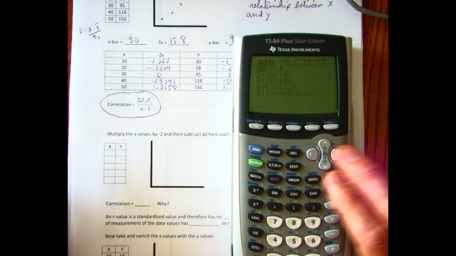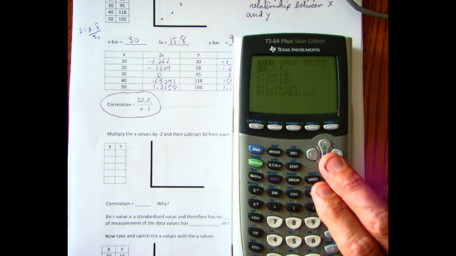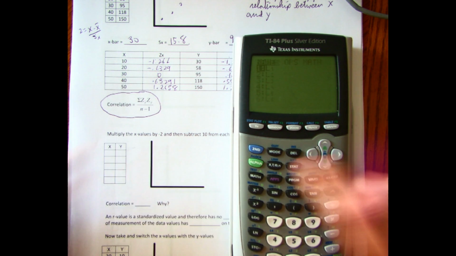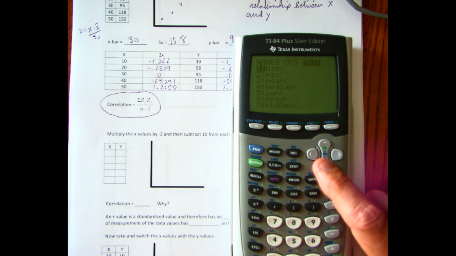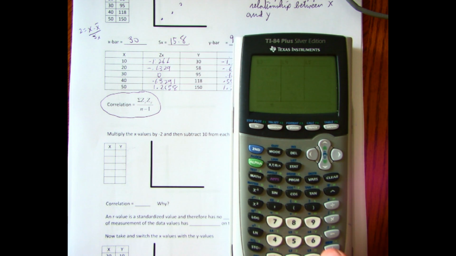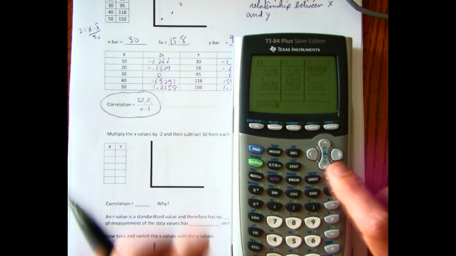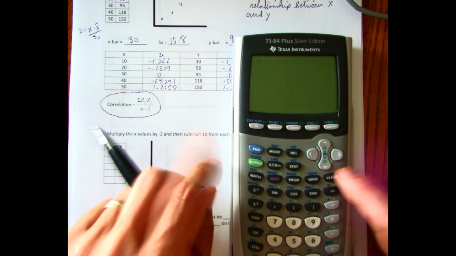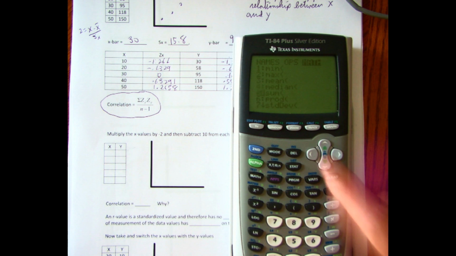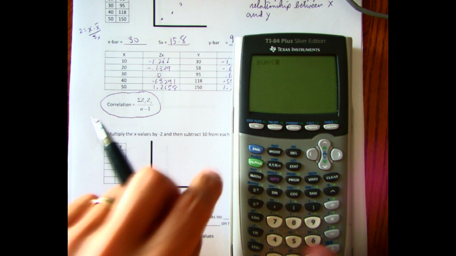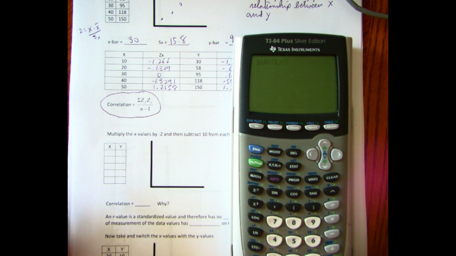So I go to second stat, and that gives me a list, and I want it to do math. So I want it to sum. Oh, hold on, I need to go out to the home screen. Let's try this again. So go to second list, math, sum, and I need the sum of list 5, right?